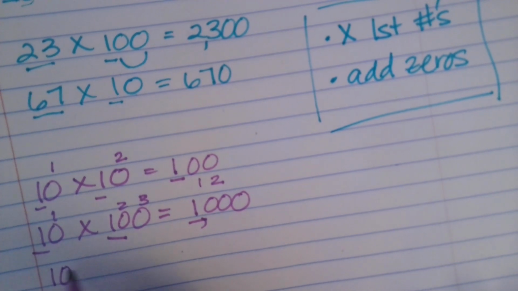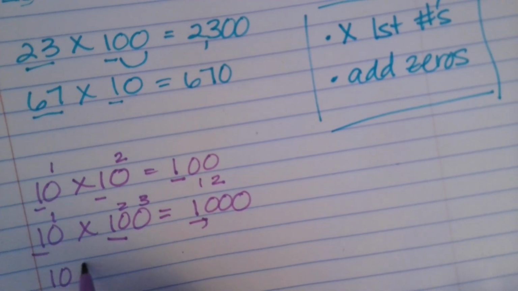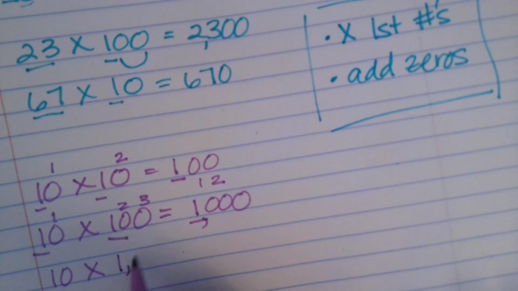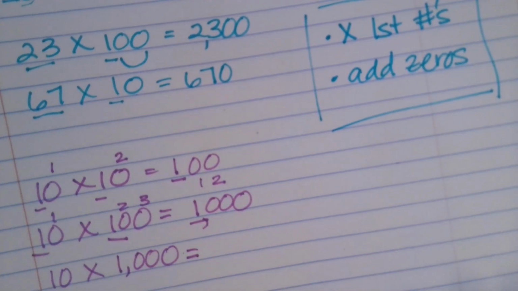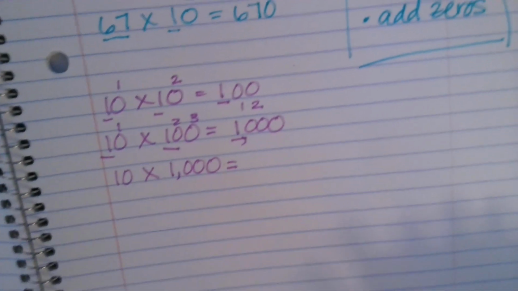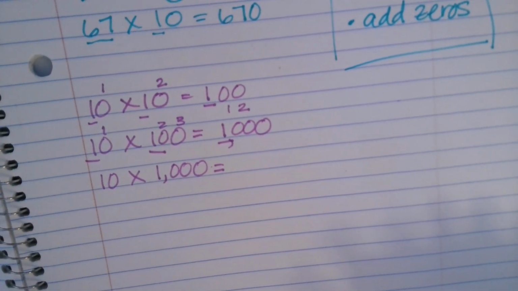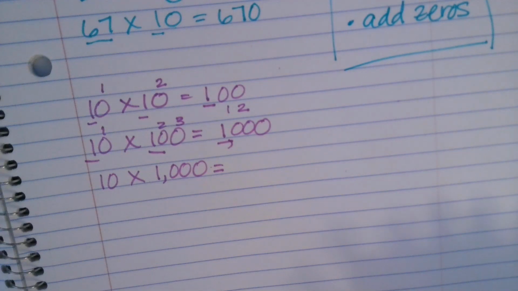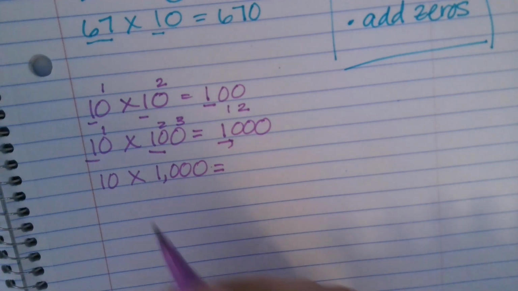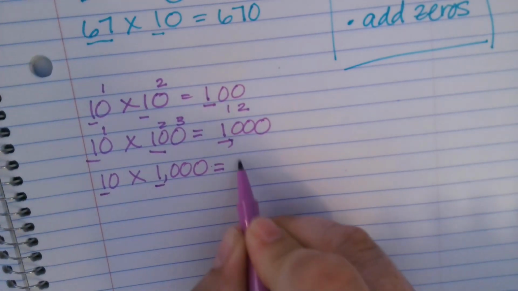Let's also, so if it's that simple for 10 times 100, what about 10 times 1,000? What do you think? Anybody? Sabrina? John's got his hand up again. Yep. You just add another 0 to the 1,000. Yeah, we'll just keep adding. So I've got 1 times 1 is 1.